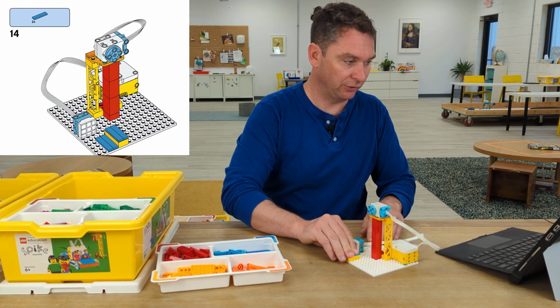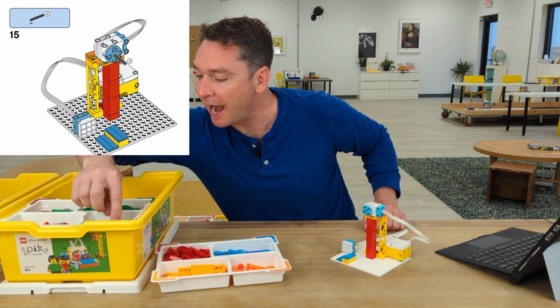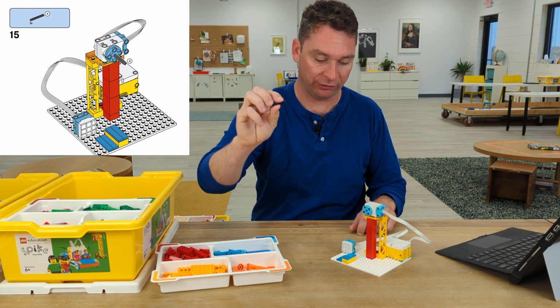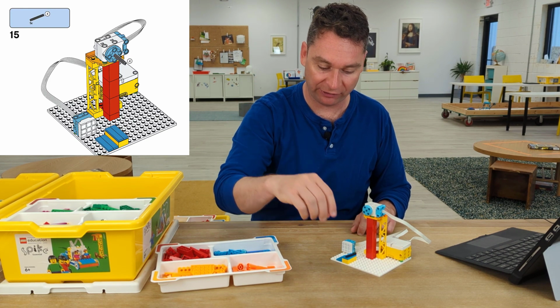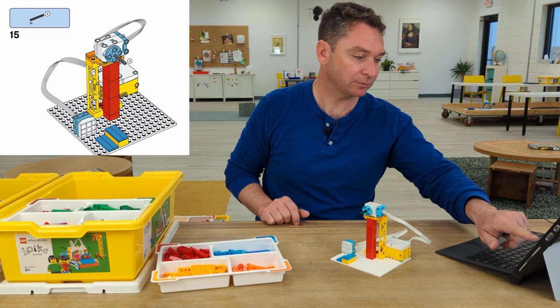There we go. This looks just like step 14. Now we're going to put in something called an axle. And this axle is only 4 bricks long, so it should be the same size as our step. And I'm going to attach that into the motor.